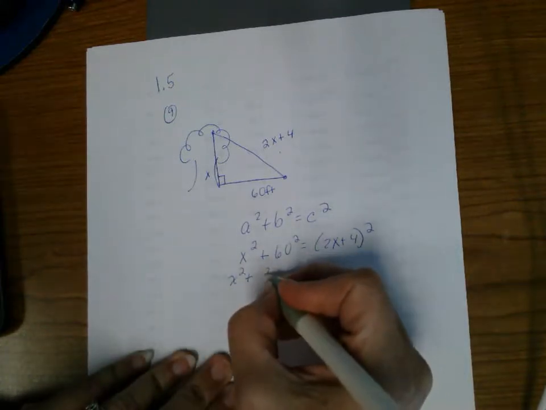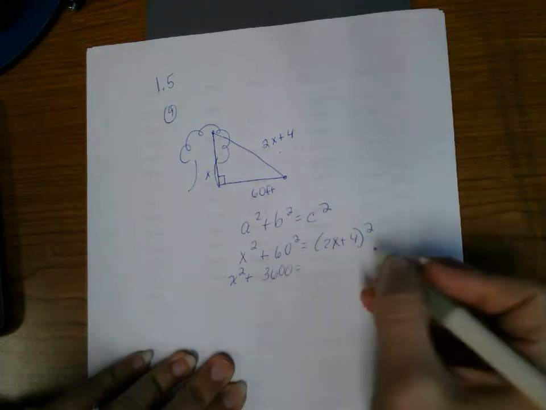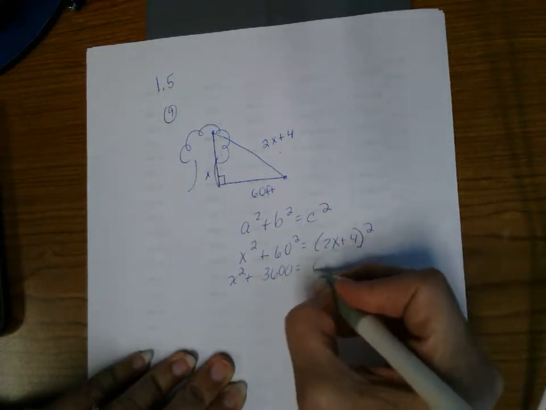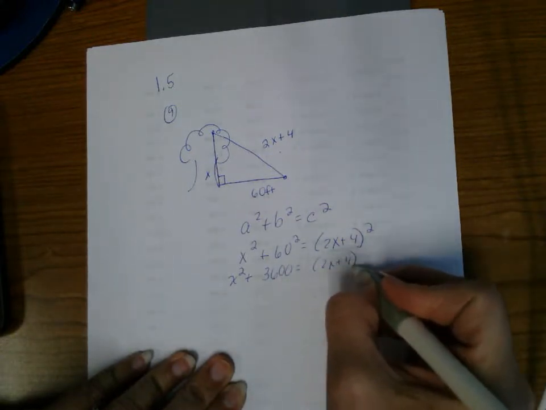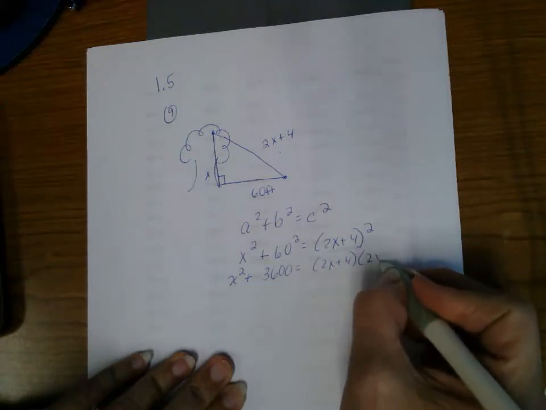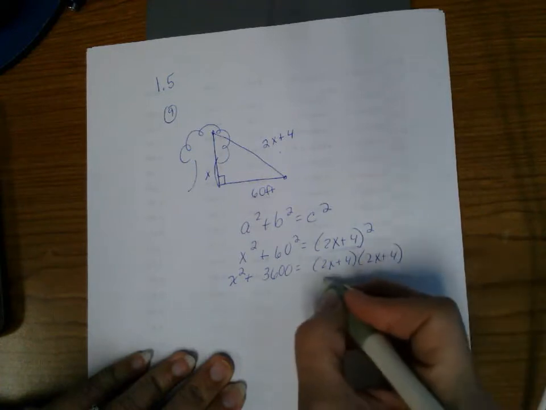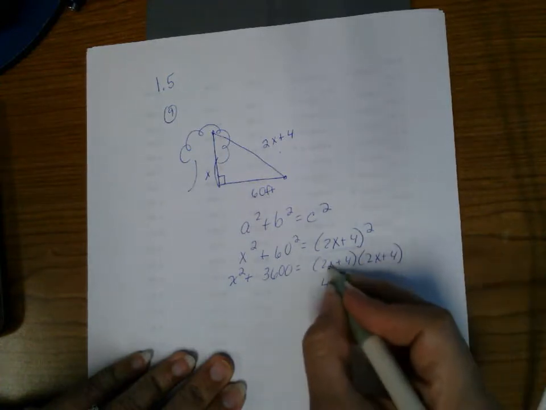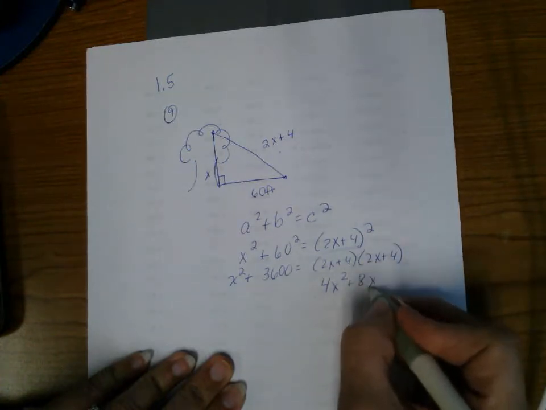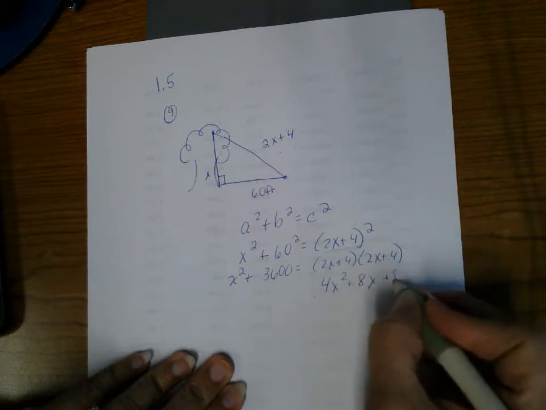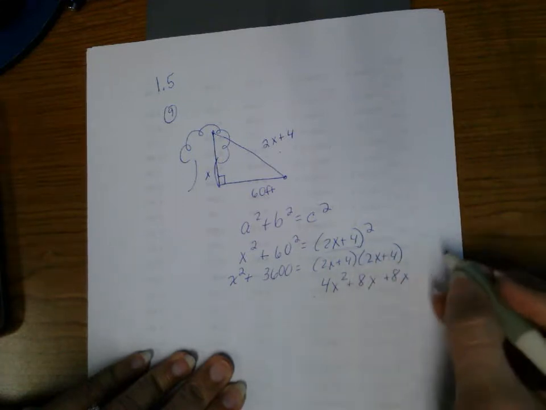So we can square out what we can. This FOILs out. You can write it twice and FOIL it, or use the squaring pattern to work that. When you FOIL it, the first is 4x squared. The outer is 8x. The inner is 8x. And the last times last is 16.